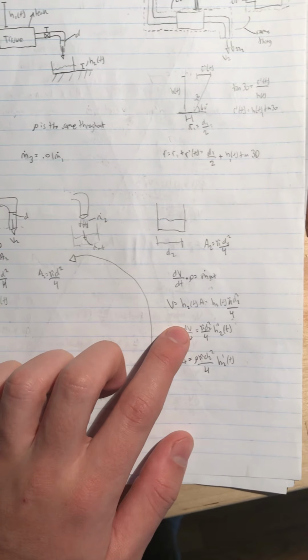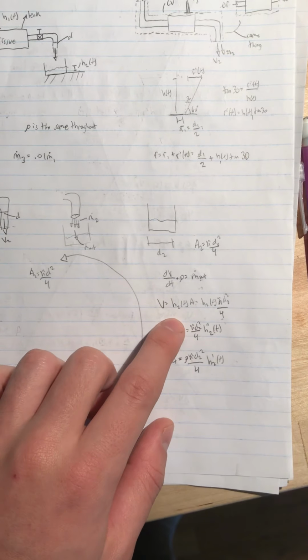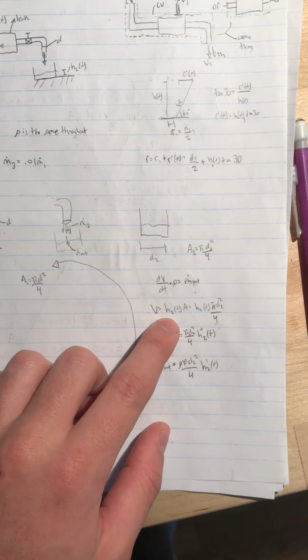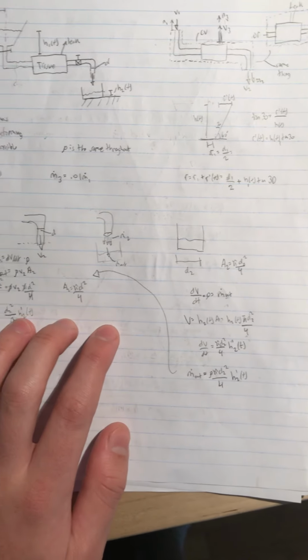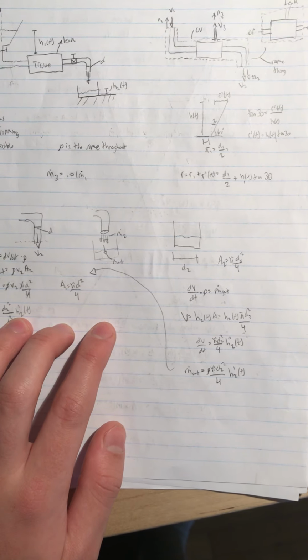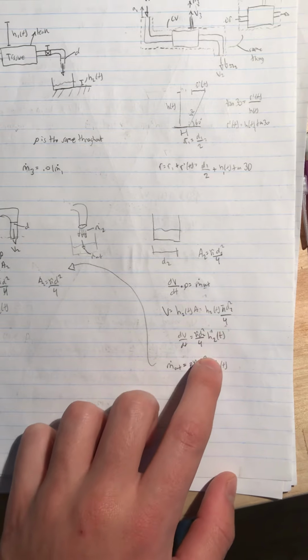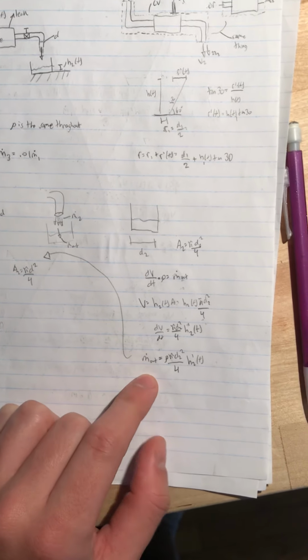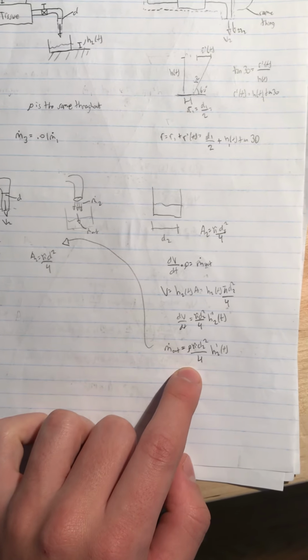What we do is the volume in the cup is shown right here. It's just the height in terms of time times the area, well, the cross-sectional area, of course. And so we can plug in what we know, and we can figure out the mass that enters the cup, which would be this.